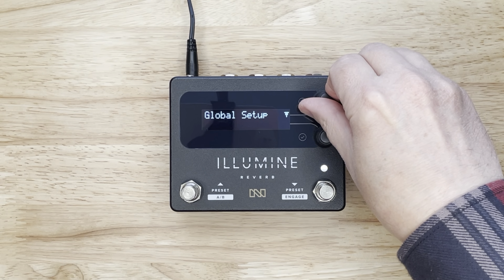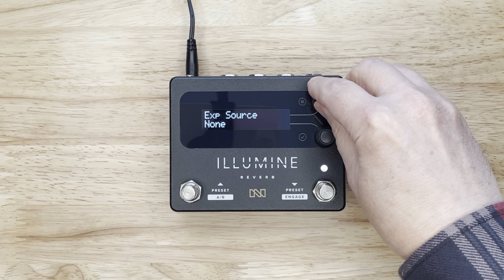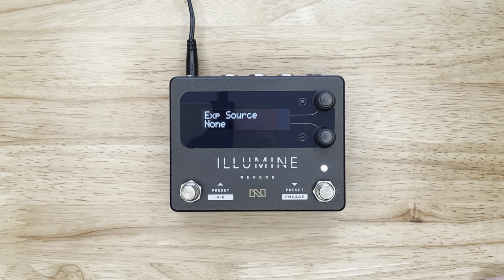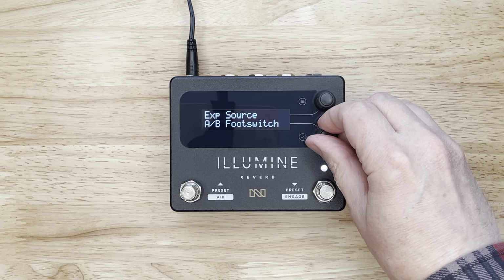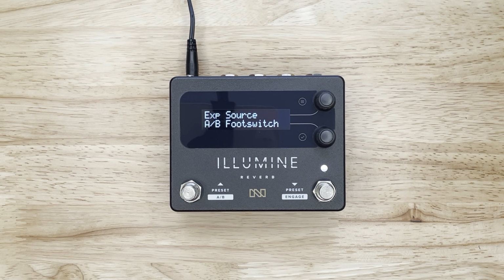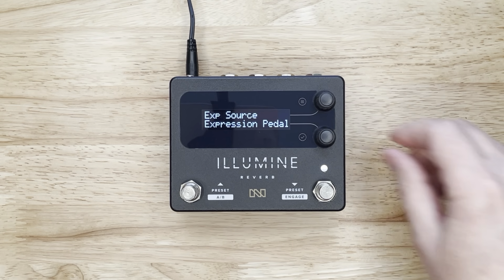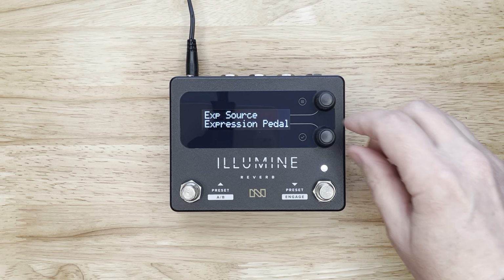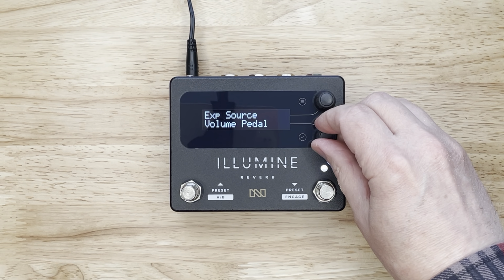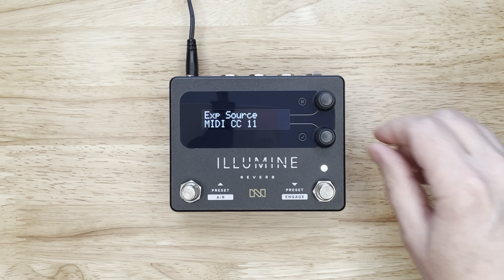To select the expression controller, navigate to Global Setup, EXP Source, and select one of the available options. None, which disables expression control, AB Footswitch, Expression Pedal, Volume Pedal, or MIDI CC11.